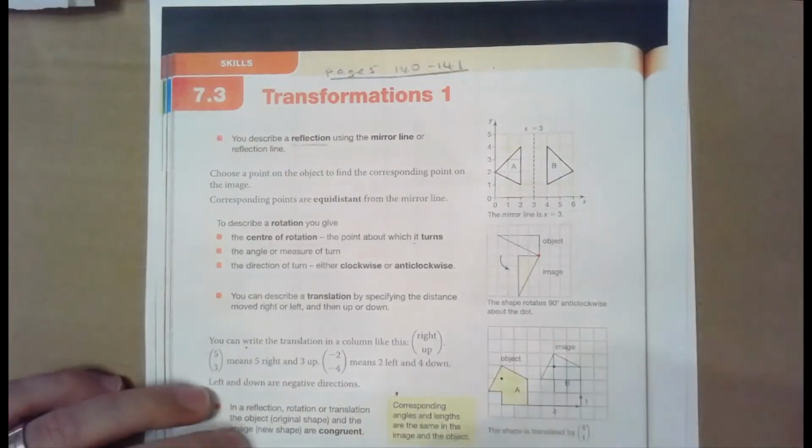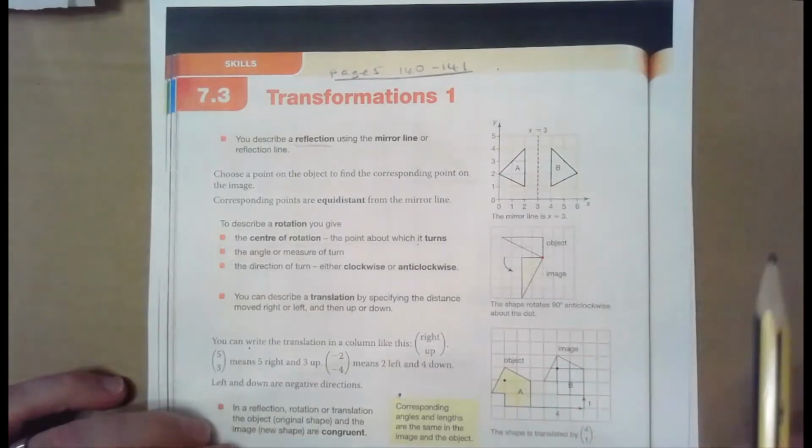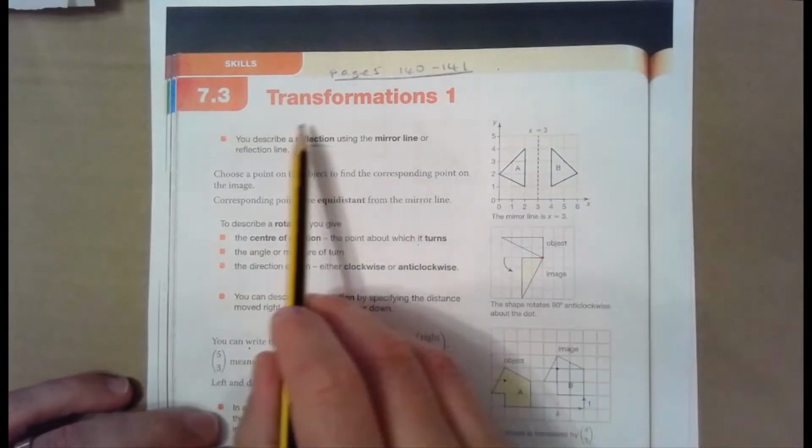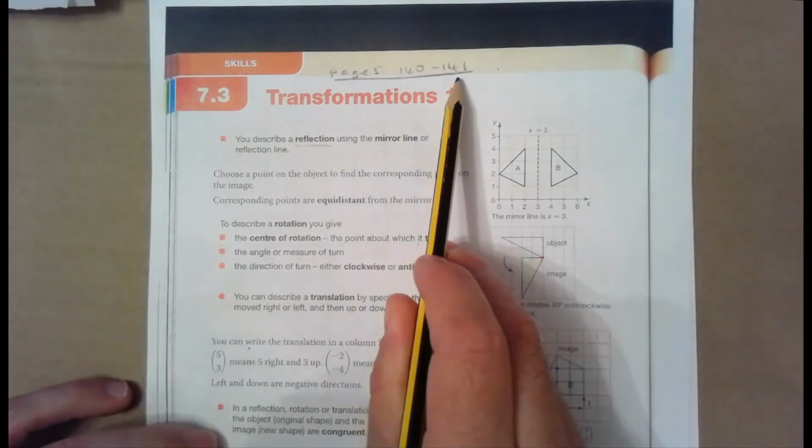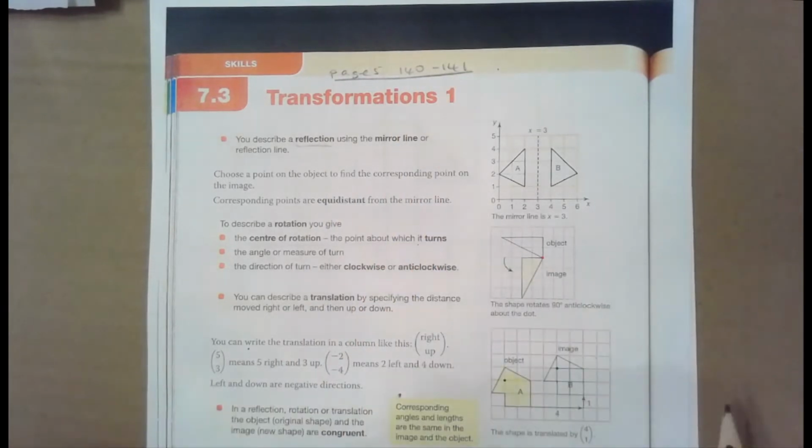Hello Year 10. In this lesson we're going to be going through the content on Transformations 1, which is referring to pages 140, 141 on Kubito.